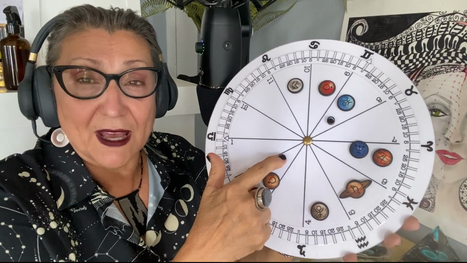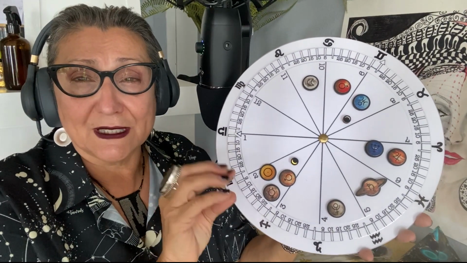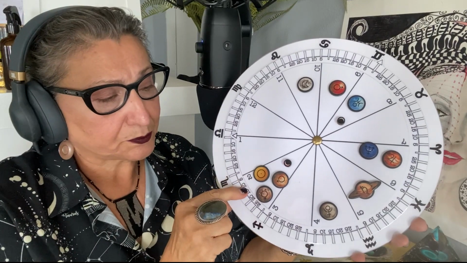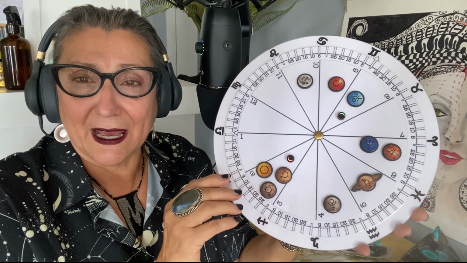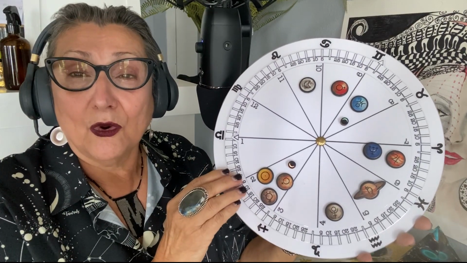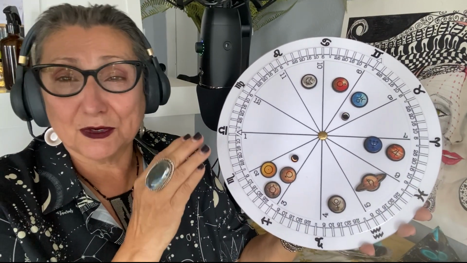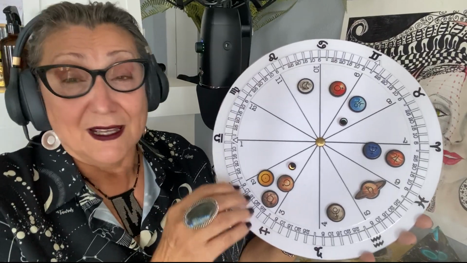Now, we also have here the South Node. The South Node is that place that is assigned as the place of things that are left behind, or things that are brought in, psychological, emotional baggage that is brought in from our past experiences.